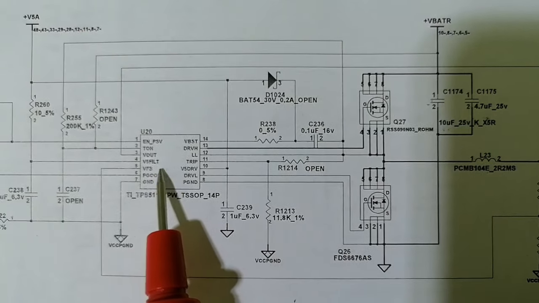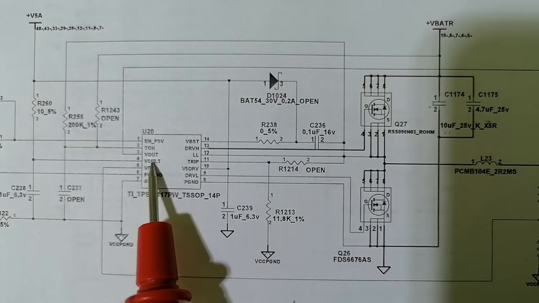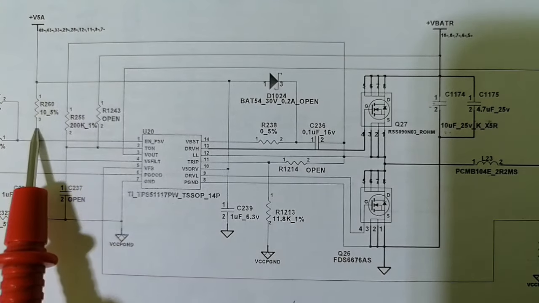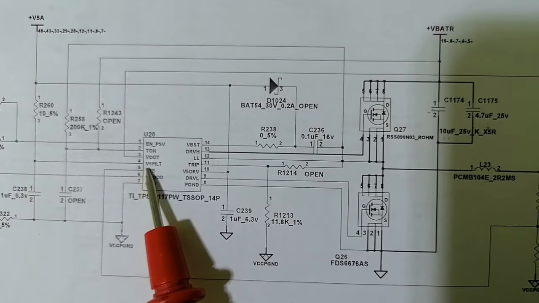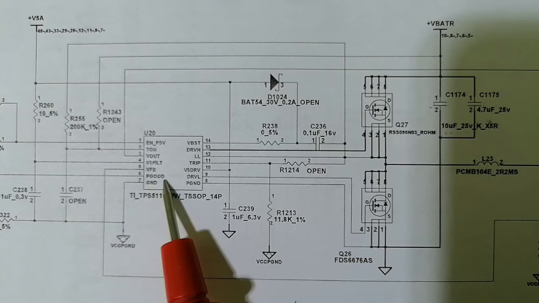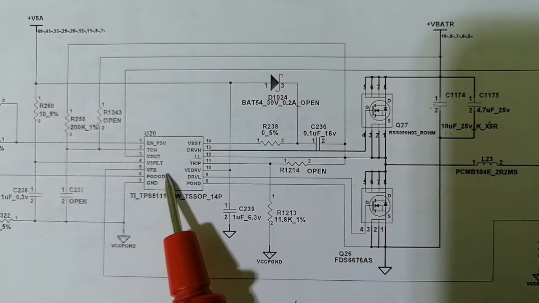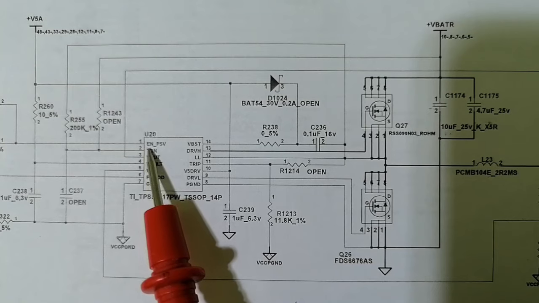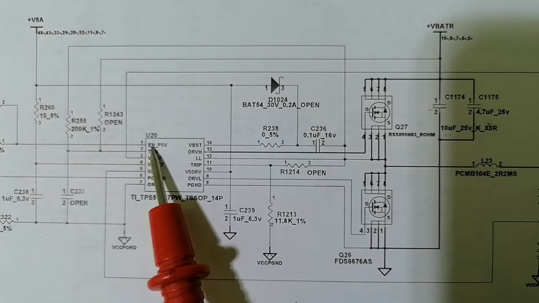Inputs, for example, like the VCC, as you can see here, 5 volt. This 5 volt is the first input. We should get 5 volt here. We should also receive power good. So the IC should receive power good.